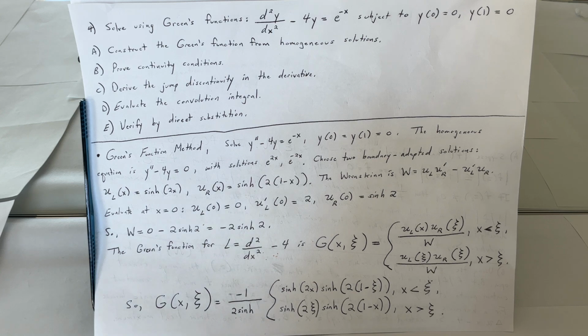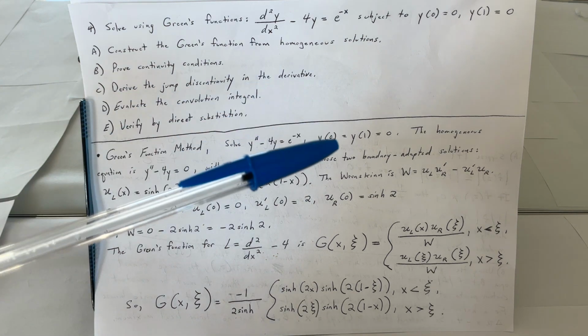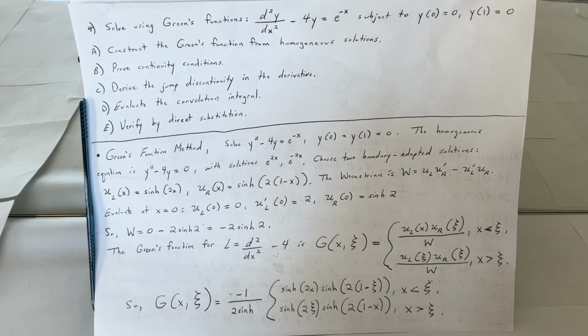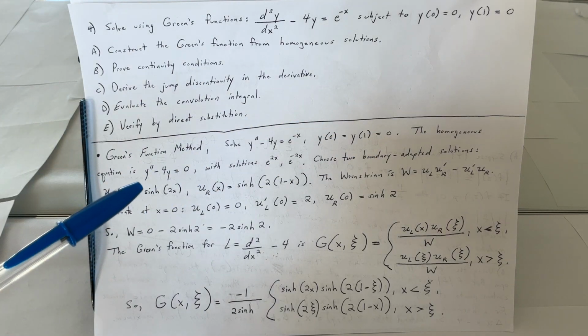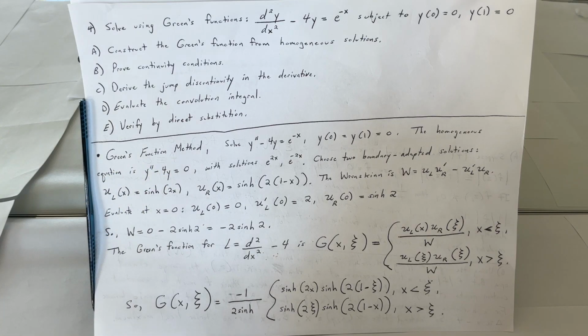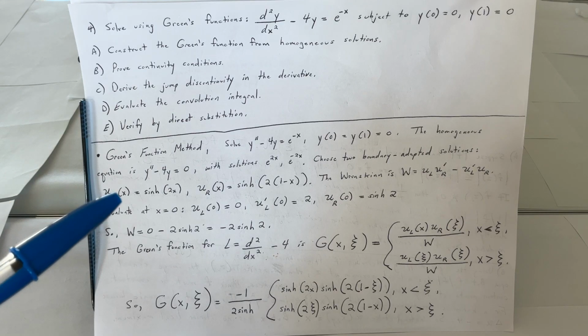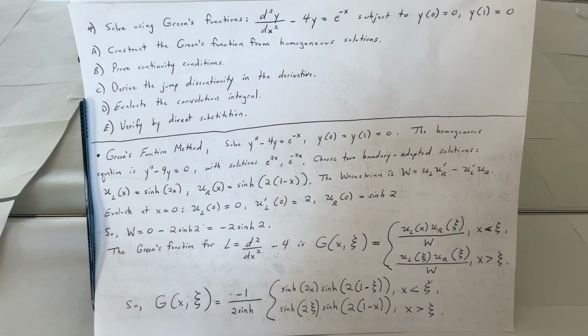y double prime minus 4y equals e to the negative x, where y of 0 equals y of 1 equals 0. So the homogeneous equation is y double prime minus 4y equals 0, and solving that, our solutions are e to the 2x and e to the negative 2x. If we choose two boundary-adapted solutions, u sub L of x equals hyperbolic sine of 2x, and u sub R of x equals hyperbolic sine of 2 times the quantity 1 minus x.